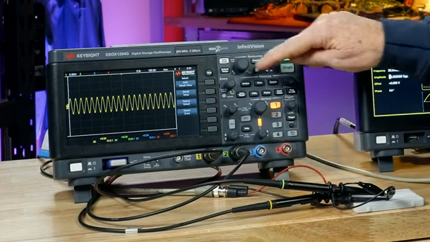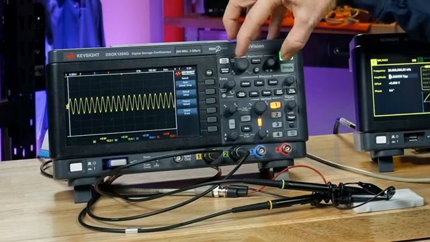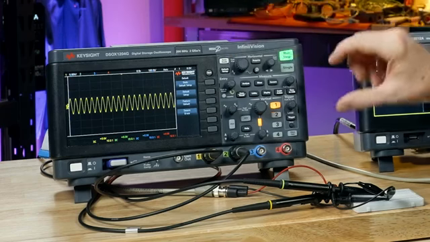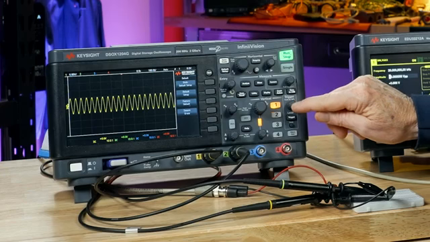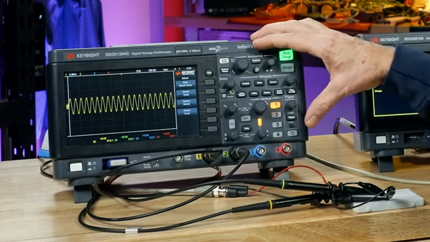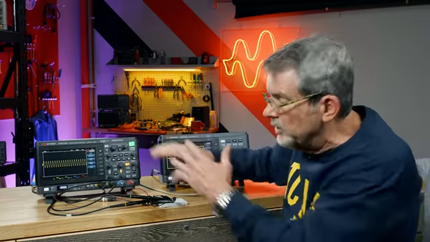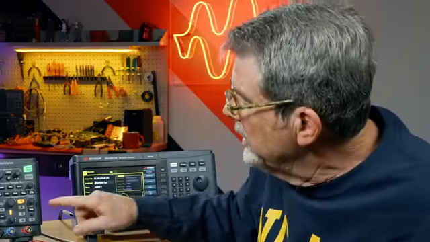And then there's the horizontal section, that's this top section up here, and the trigger section, and this is the trigger level knob. Now, these 2 sections, the horizontal and trigger, on different vendors' oscilloscopes, they could be located in different places. So my suggestion to you is look at your scope and find those 3 sections: vertical, horizontal, and trigger.